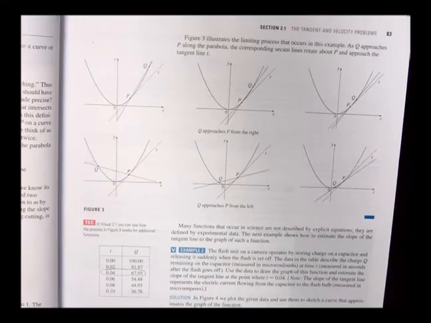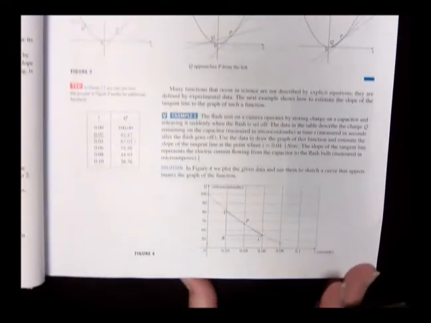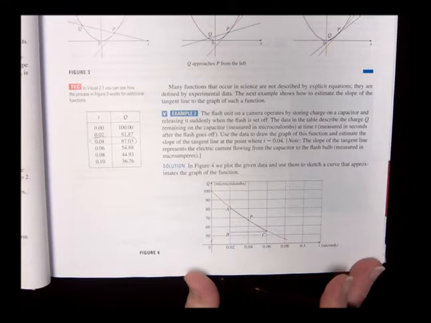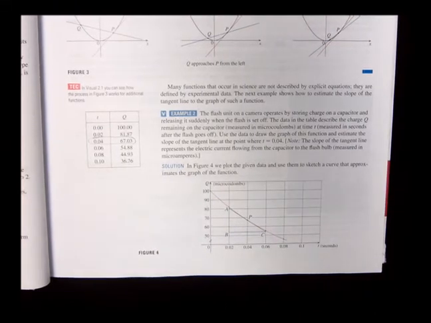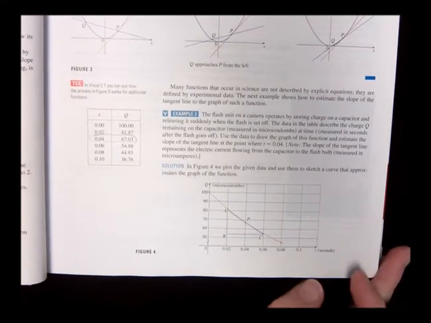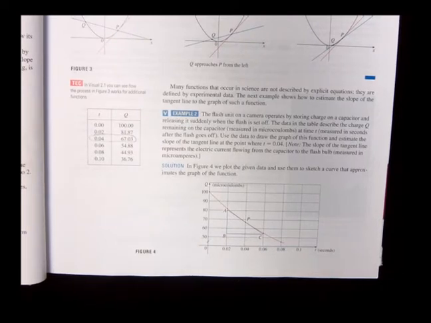Okay, let's move on to example 2. Example 2 talks about a camera flash unit operating by storage charge on a capacitor, and it's releasing a sudden flash when it's set off. The data in the table describes the charge. So this is the data over here.